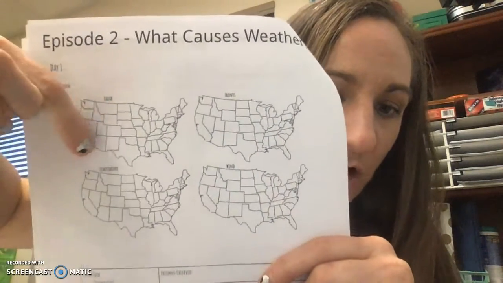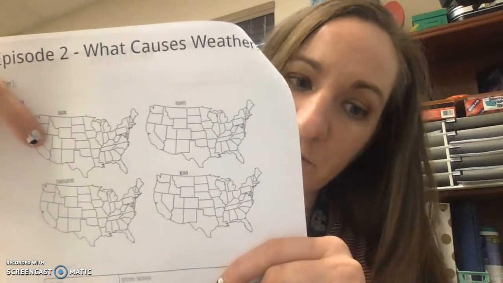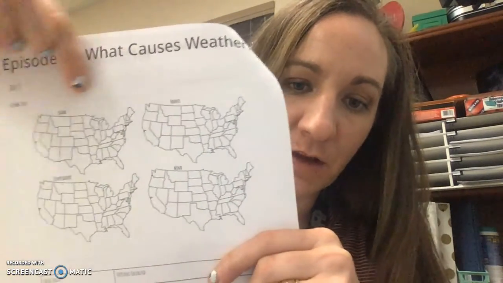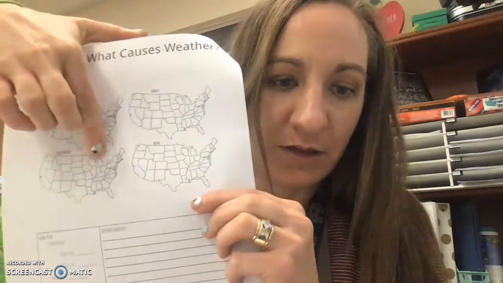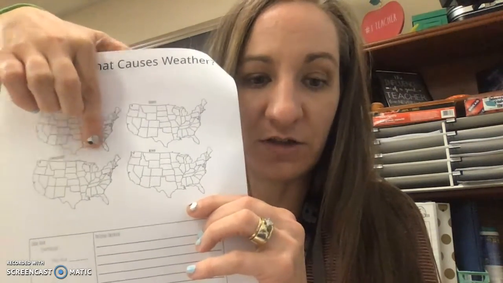That's where you'll draw the green for rain and blue for snow. This is the fronts, so that's where you're going to draw like the red and the blue triangles that we have going on, and the purple. You're going to draw the fronts. Down here is where you're going to do the temperatures. Remember, 10 temperatures for 10 different states. And you're going to do those same 10 states for all 6 observations.